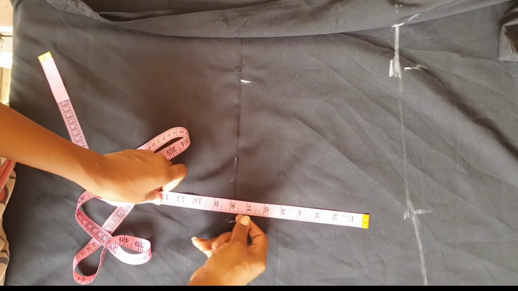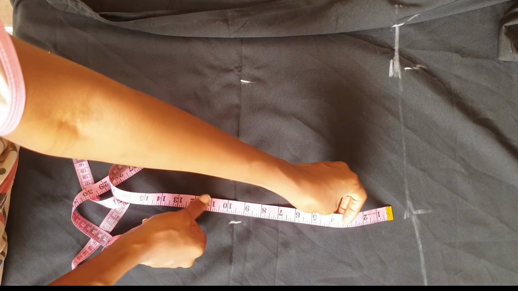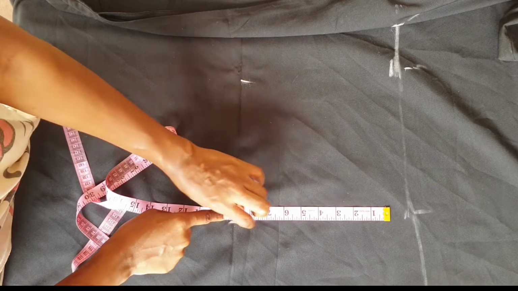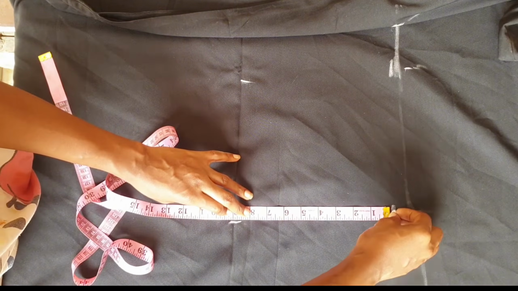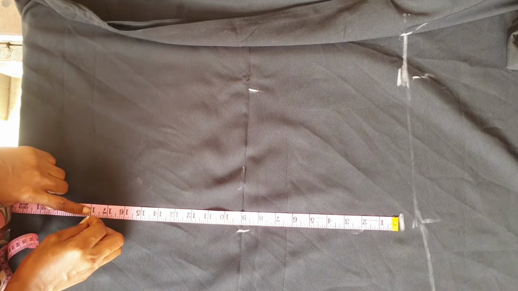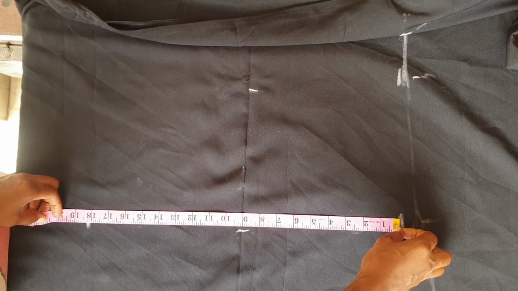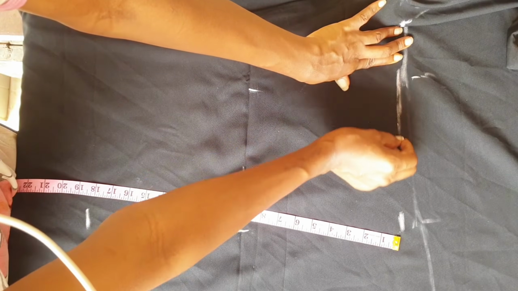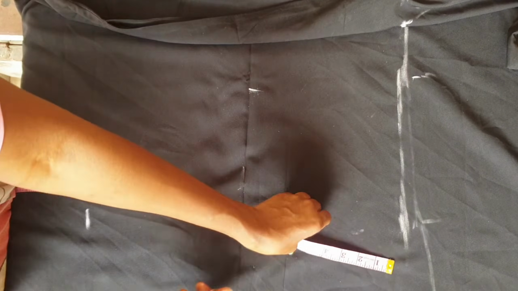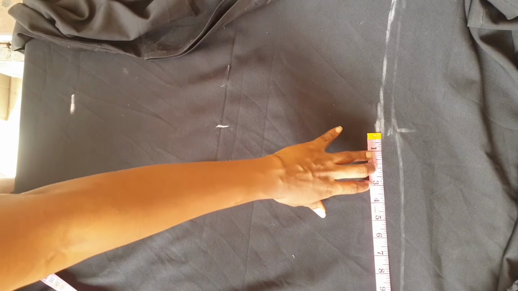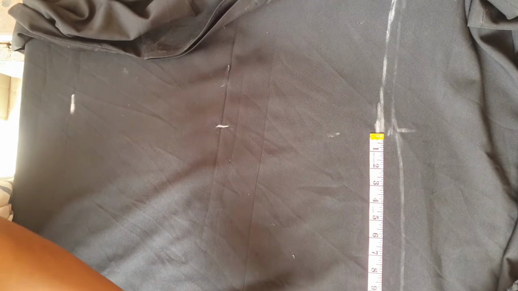Her hip is 35, but I'll be making it 36. So 36 divided by 4 is 9. So from this midpoint, I'll be marking 9 inches. On the other point, I'll be marking 9 inches. This is 9 inches here, so a total of 18 inches for back and front. So we'll be stitching here. So from this 34 inch now, I'll connect to her 36 inches, and from here now we'll mark 20 inches downwards.